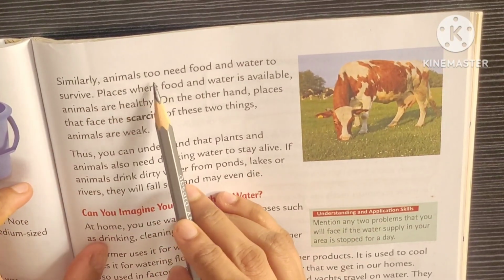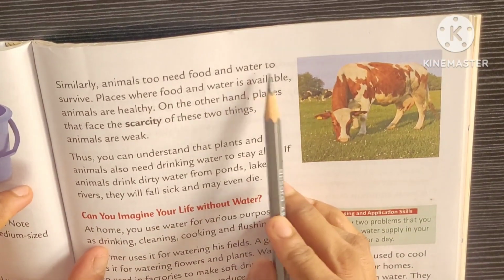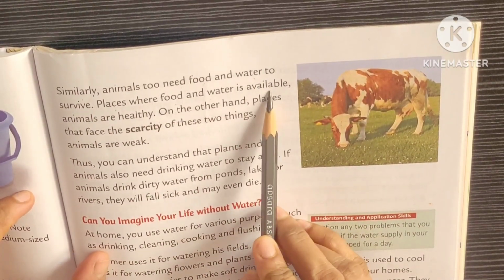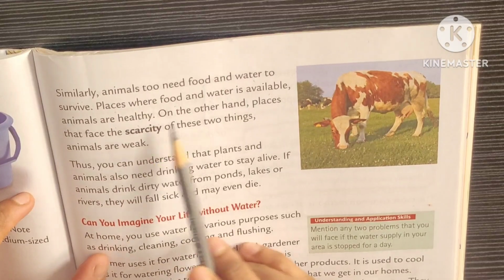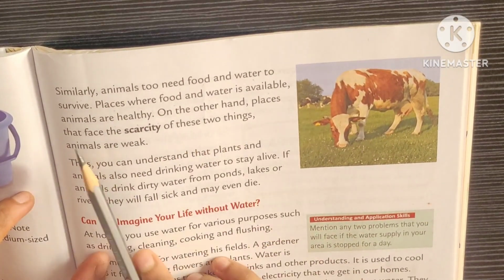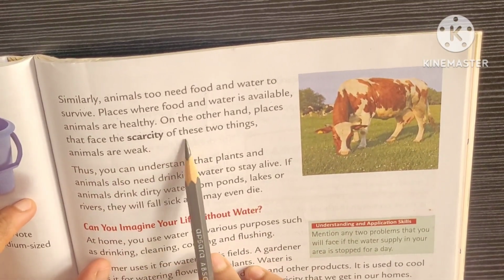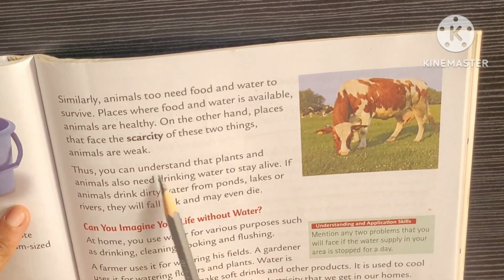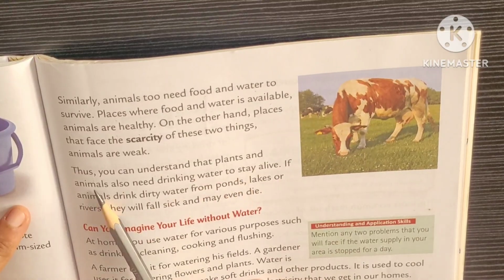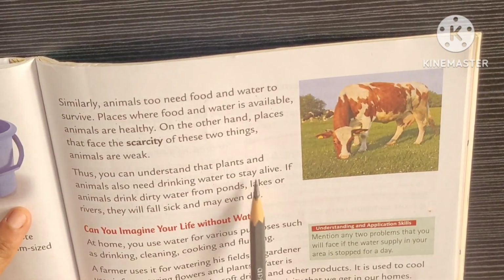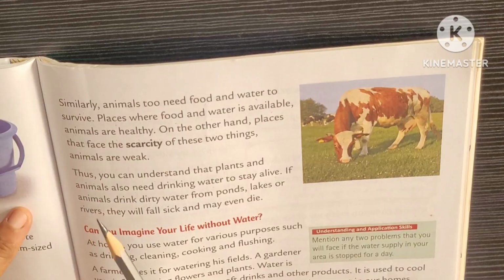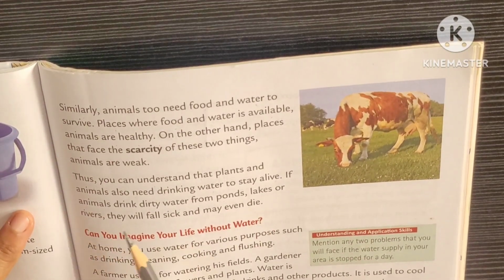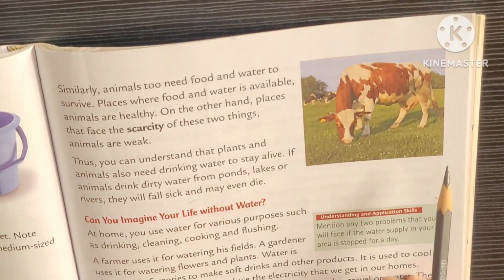Similarly, animals too need food and water to survive. Places where food and water is available, animals are healthy. On the other hand, places that face the scarcity of these two things, animals are weak. Thus, you can understand that plants and animals also need drinking water to stay alive. If animals drink dirty water from ponds, lakes, and rivers, they will fall sick and may even die.